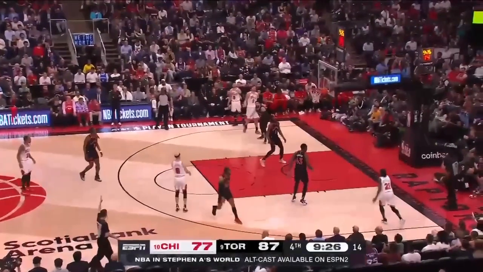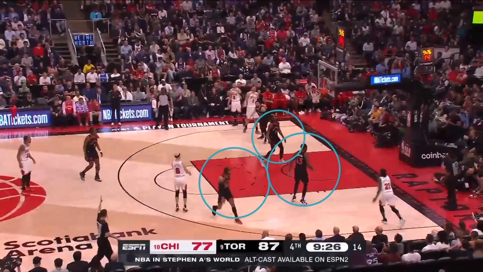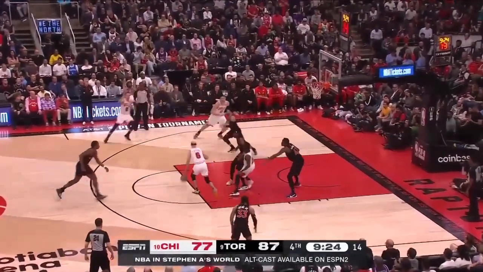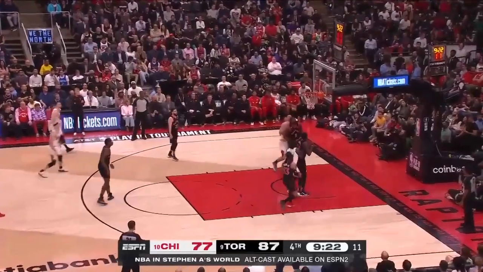This shot goes up. Let's count the Raptors that are boxing out. 0 for 1, 0 for 2, 0 for 3, 0 for 4. This is the playoffs. You lose, you go home, and no one wants to box out.